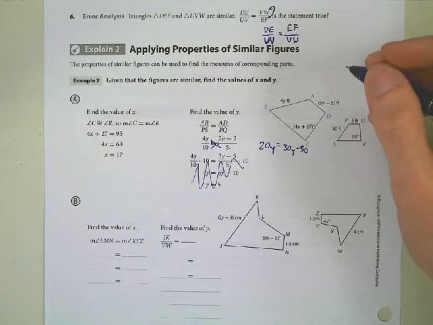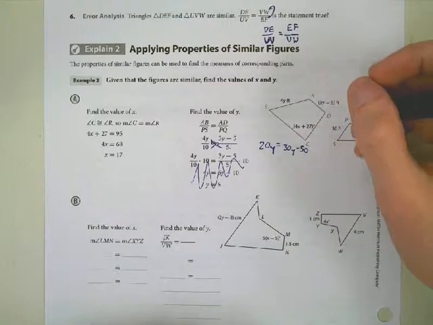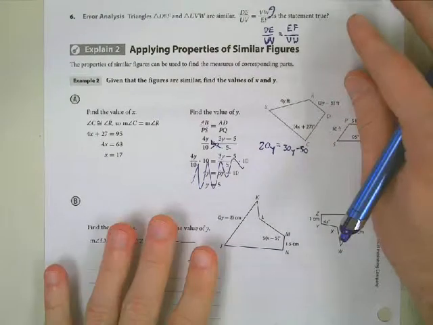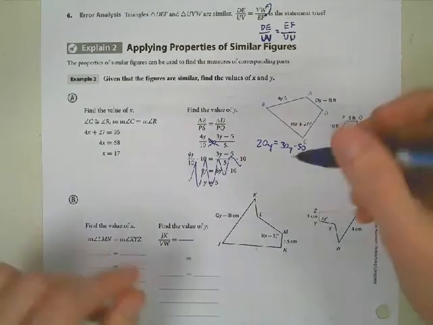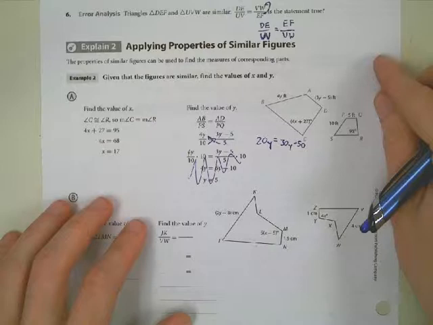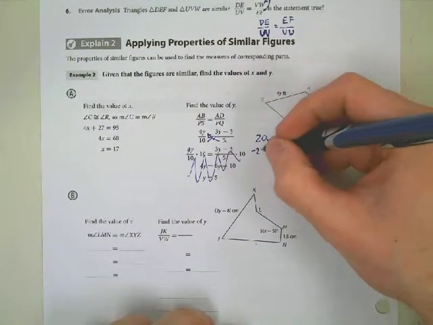All right, and then we solve. To solve this equation, the first step, Ramel, is going to be what? We're going to subtract 20y from each side. What's going to be left over here when we subtract 20y from 20y? 0. Very good.